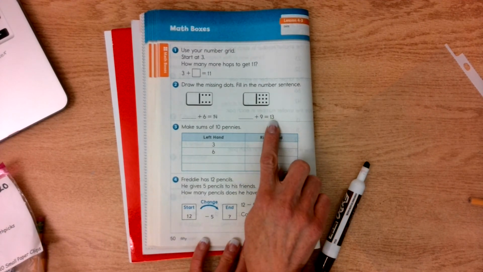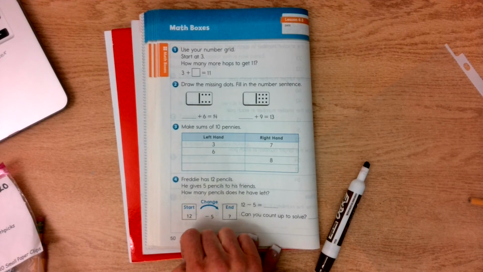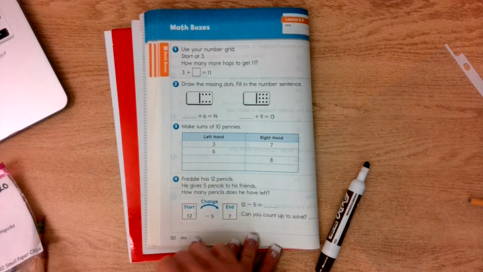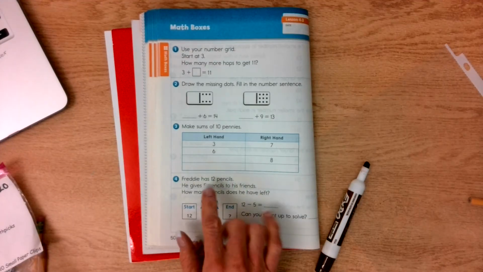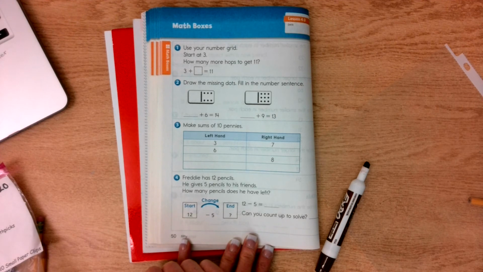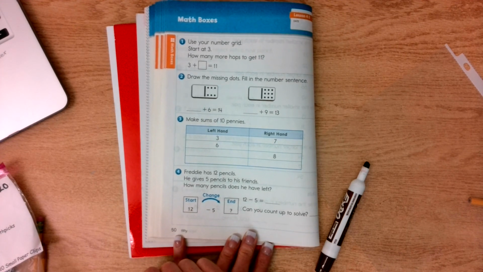Again, it's equaling 13. Make sums of 10 pennies. Okay, remember sum is just like total. So 3 and 7 equals 10. 6 plus what equals 10? What plus 8 equals 10, and then you make your own. It can't be one of these up here. It has to be a different one. You just did this not too many pages back. Again, it's like penny plate. It's a review. It's trying to help you remember your tens. What two numbers equal 10? Okay, it's a good skill to have.